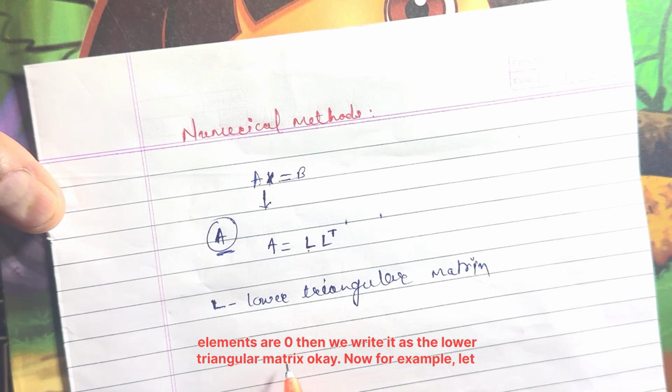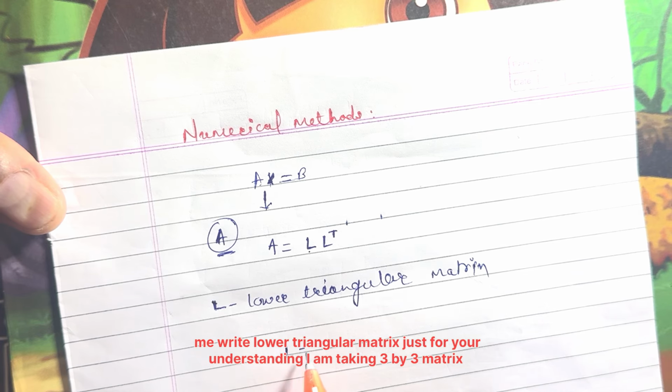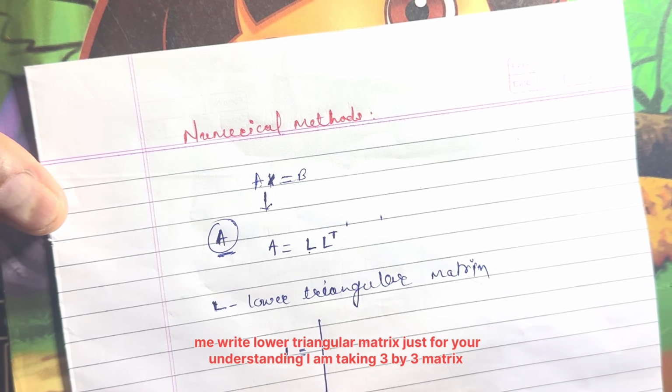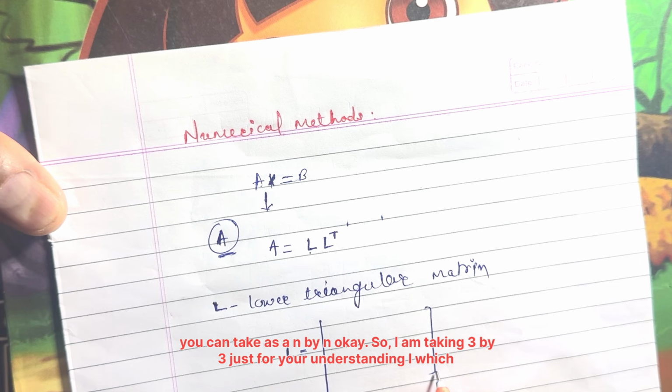Now, for example, let me write a lower triangular matrix just for your understanding. I'm taking a 3 by 3 matrix, but you can take n by n.